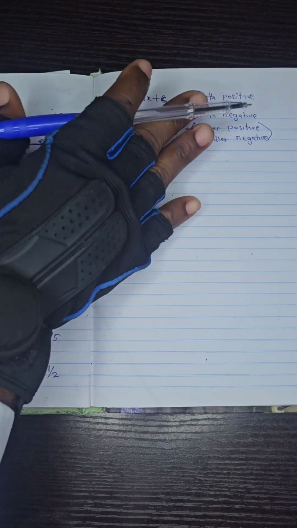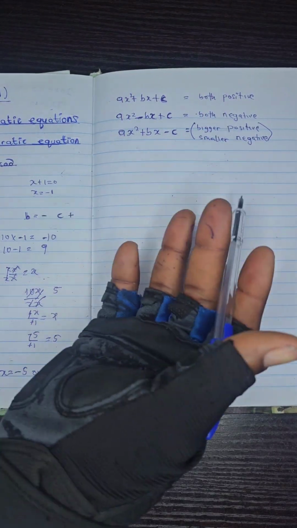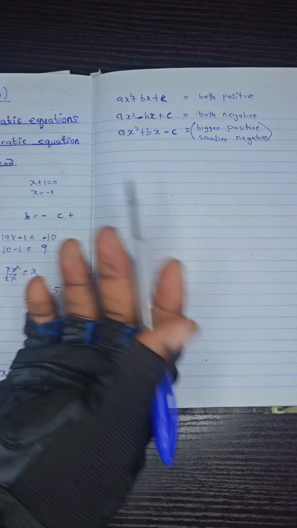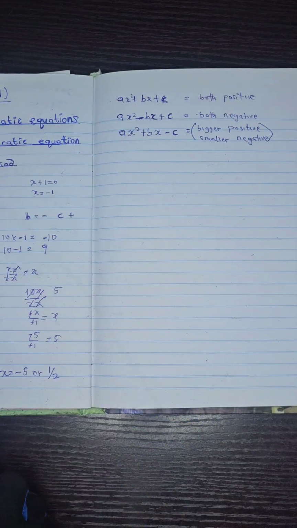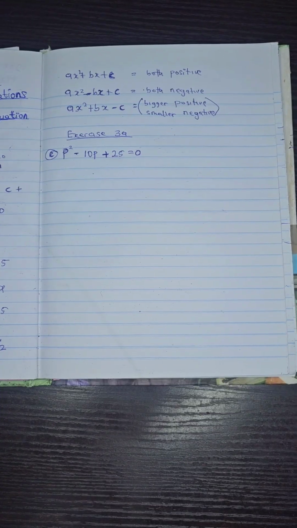But this is just for you. It's just like a hint. If you can always find the two factors by yourself, you don't need this. But this is like a guide, a hint. So let's go to the next question.